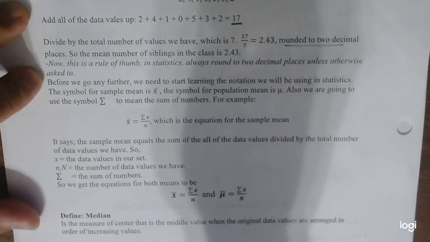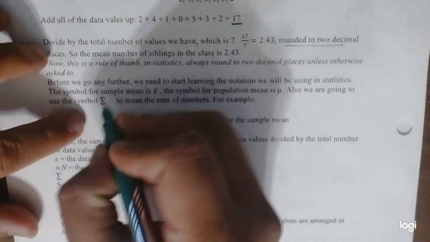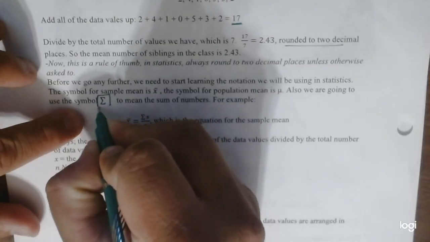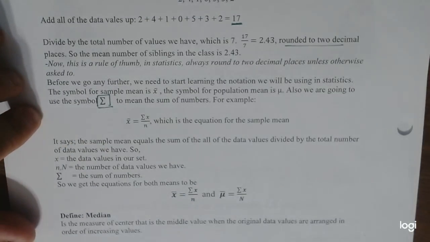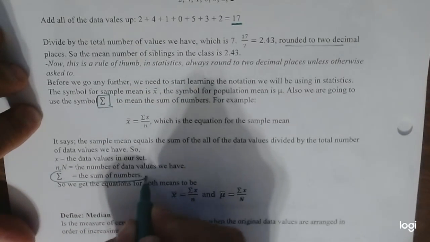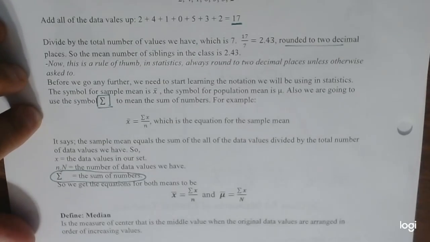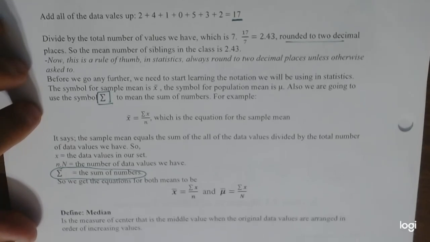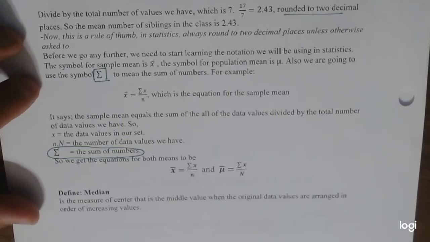Let's talk about this symbol. It's a fancy E. It's a Greek letter called sigma. In our case, sigma represents the sum of things, the sum of numbers. When you see that symbol, all it's saying is we're just adding stuff together. That's all that really means. Next thing we want to do is n.